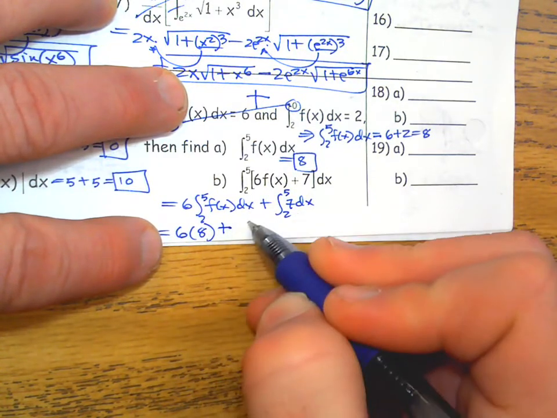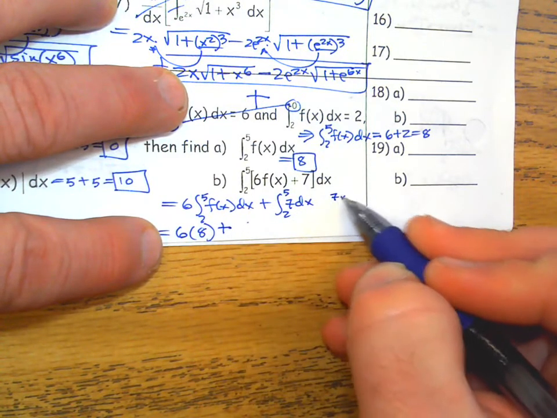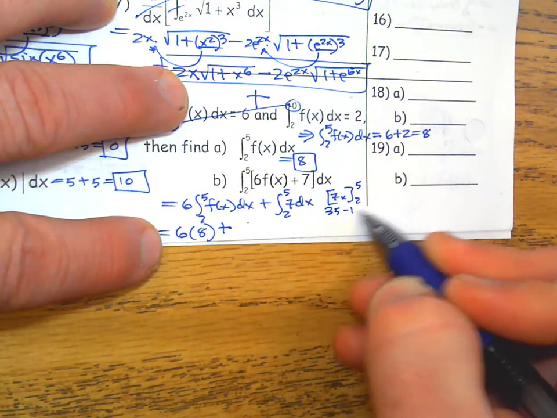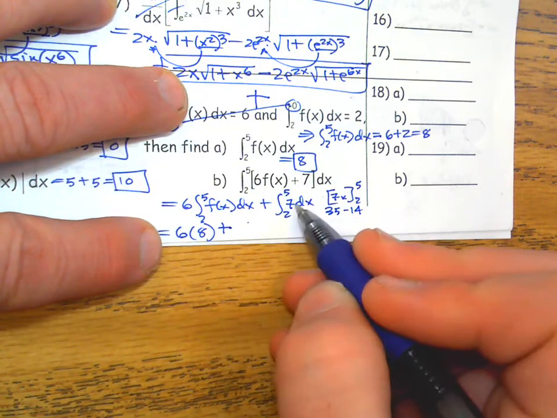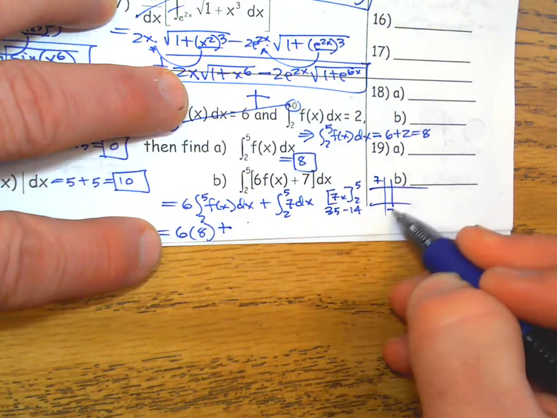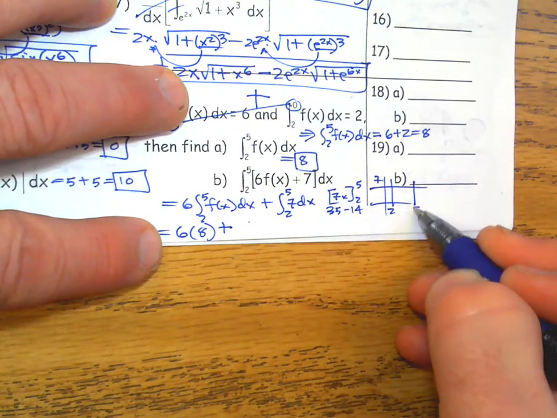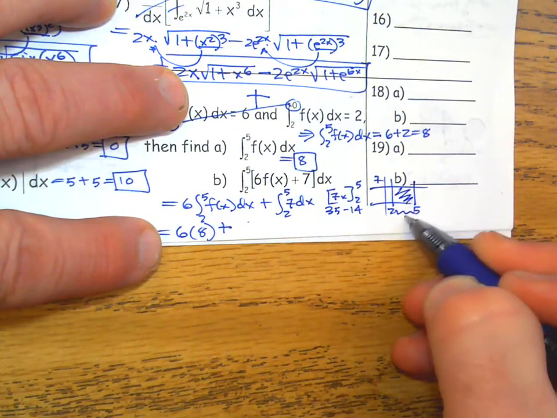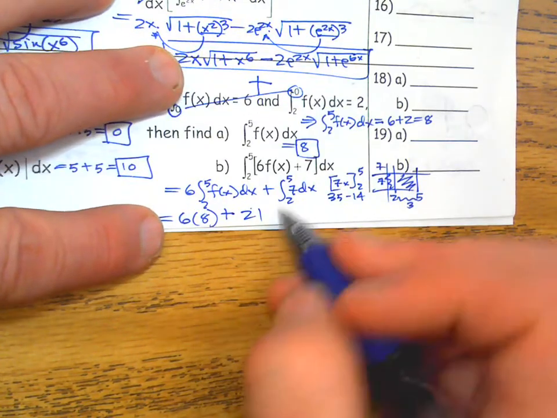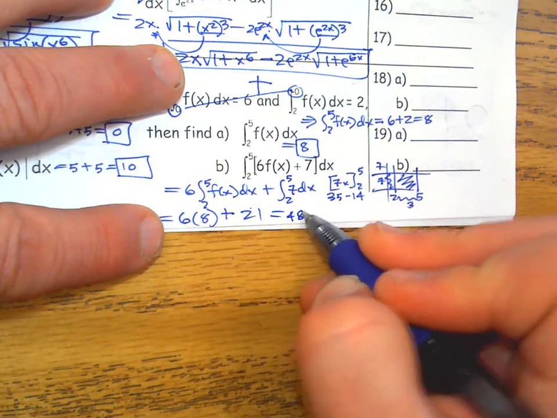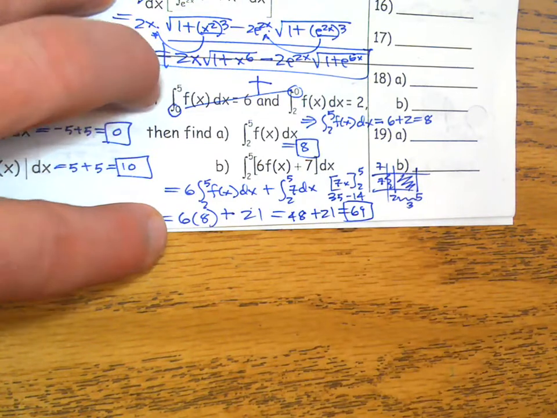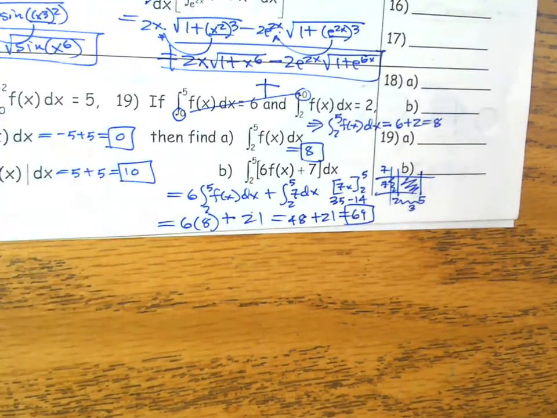And then you could integrate this. You could say, all right, well, that's going to be 7x, 2 to 5, top first, 35 minus 14 is 21. Or you could think of this as a flat line value 7 and you're integrating the area under it from 2 to 5, well, it's just going to be a rectangle. It's going to be 3 times 7 is 21. So either way, you're going to get 21. So we're going to have 48 plus 21 equals 69. You guys should be good at those. And this is not the first test we've had them on.